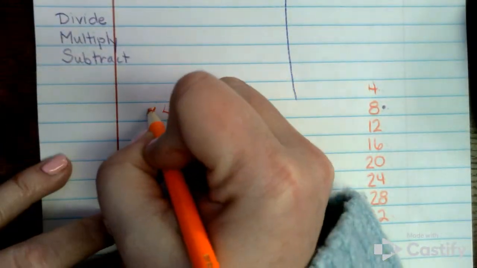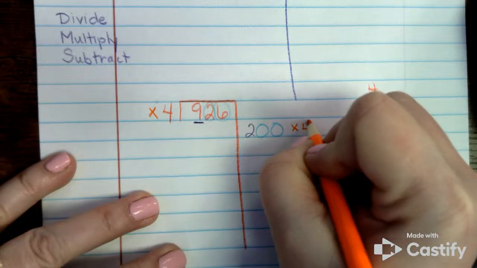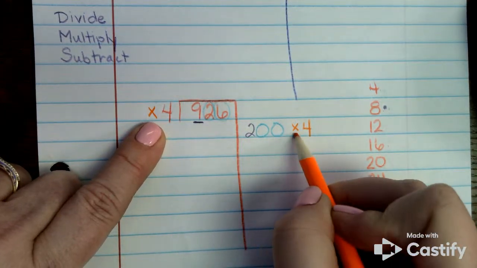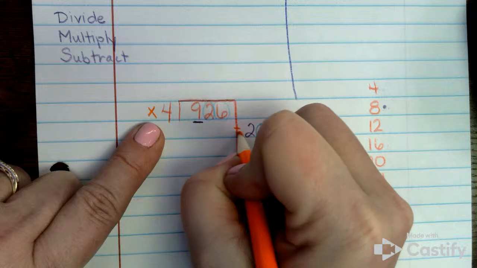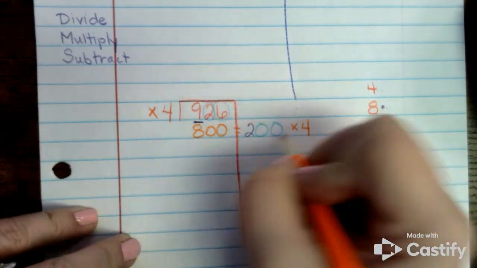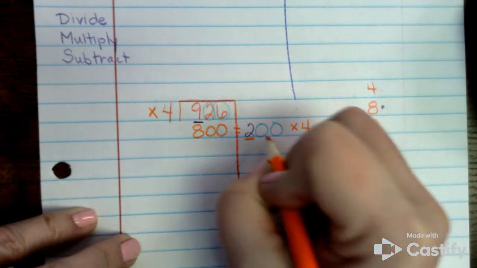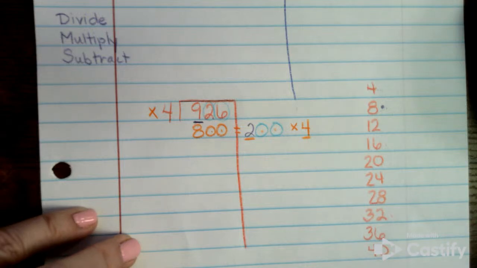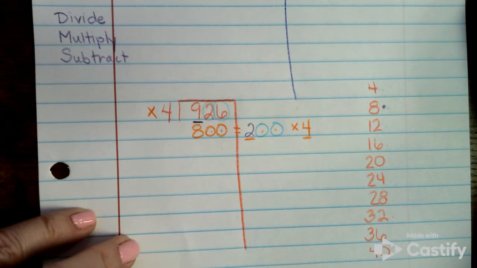We're going to multiply every single time times the divisor. Remember, this outside number is the divisor. So we're going to say 200 times 4. And if you want to put an equal sign, you can. 4 times 200 is 800. We use a basic fact of 2 times 4 and then 2 zeros. Works every time. And now we're ready to subtract.